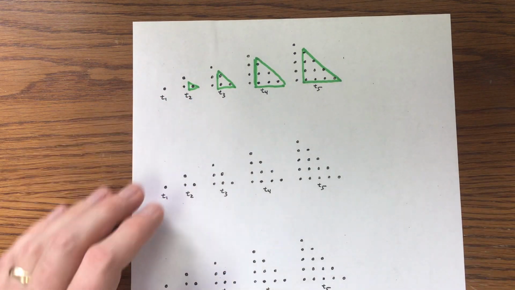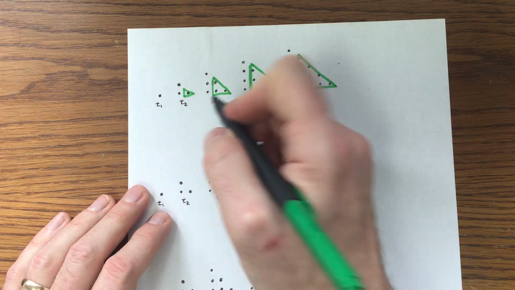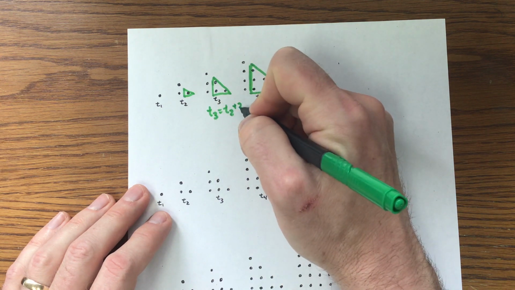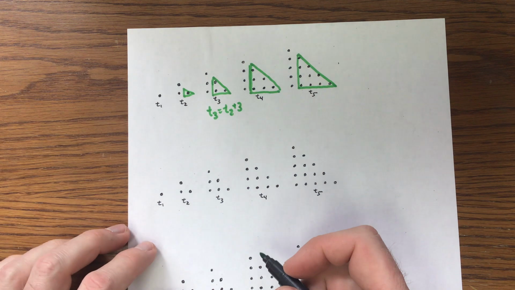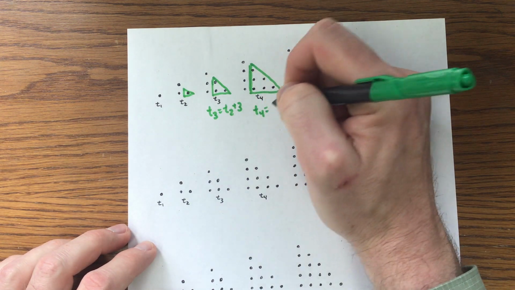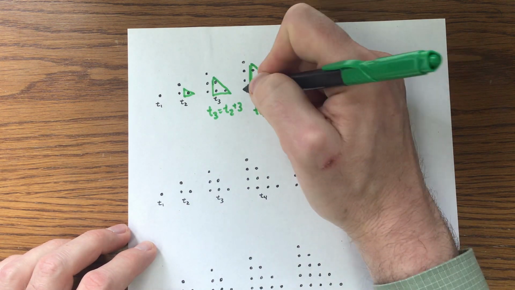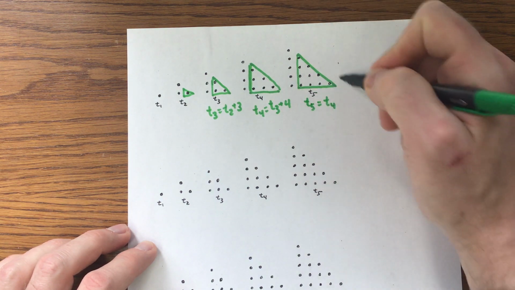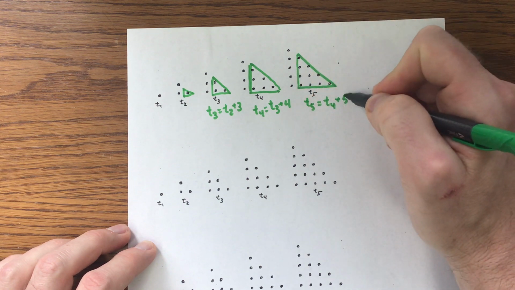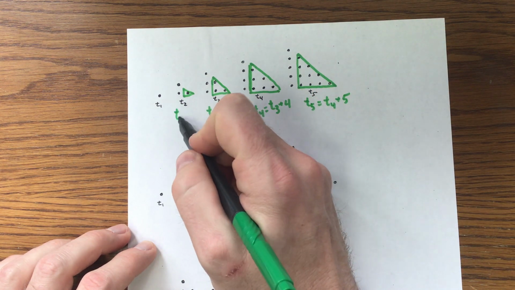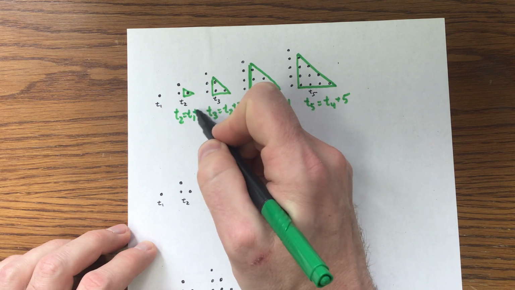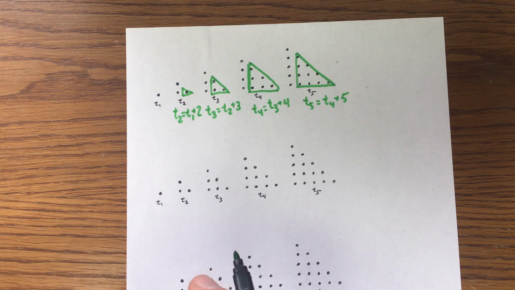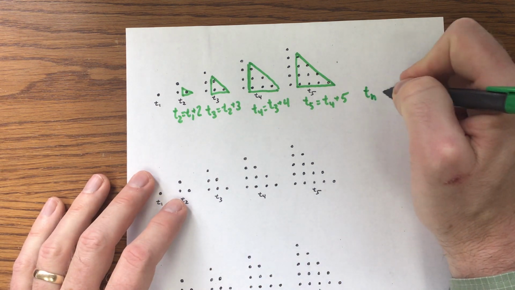And so using this one as an example, I'm going to say, okay, it looks like T3 is T2, the previous triangle, plus 3 dots, 1, 2, 3 right there. And T4 looks like it's T3 plus 4 dots. And T5 looks like it's T4 plus 5 dots. In working backwards, T2 looks like T1 plus 2 dots. Is there some kind of, in general, formula we can find for T sub n here?